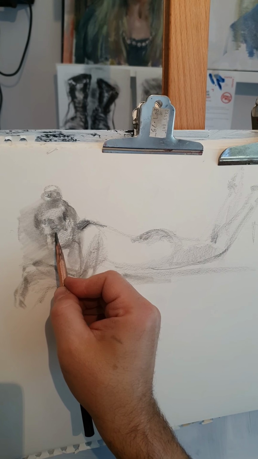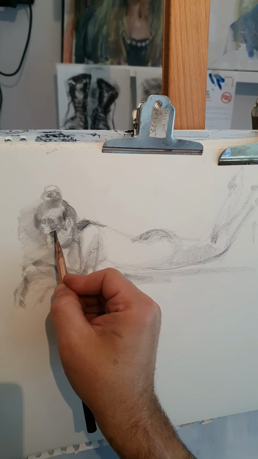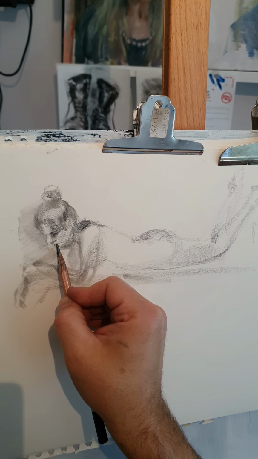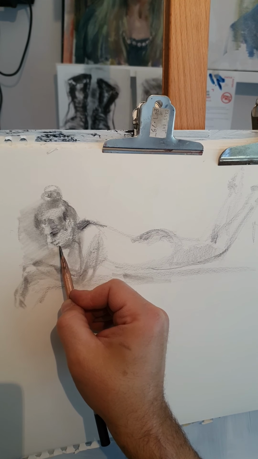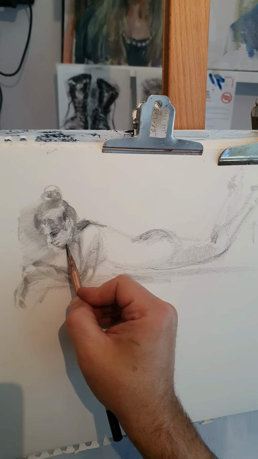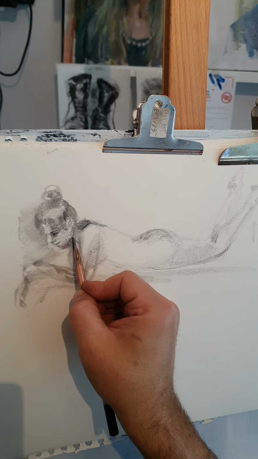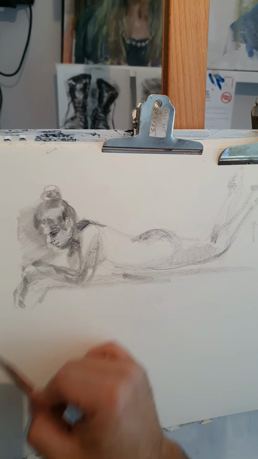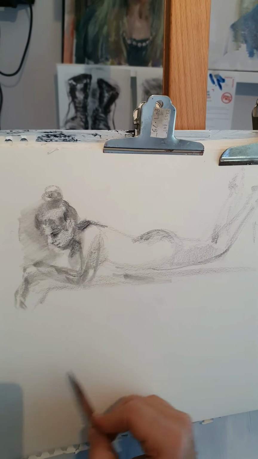All around here you have now eyebrow, eye. Let's be a bit more specific now. Nose, and the lower lip. And as I said, the neck, and you have this darkness here, which is the hand.